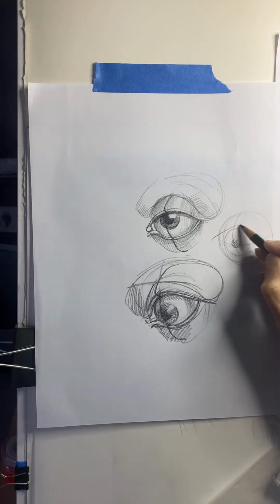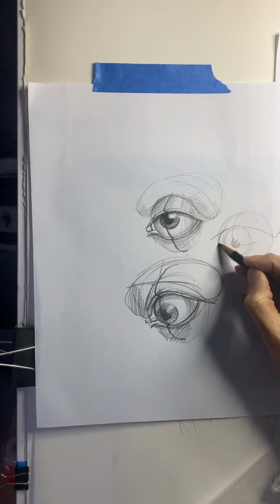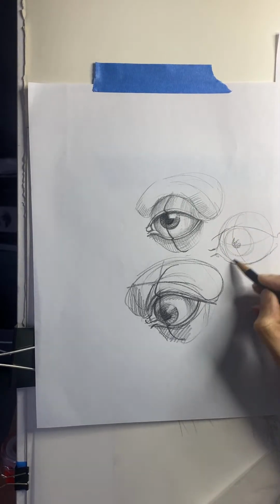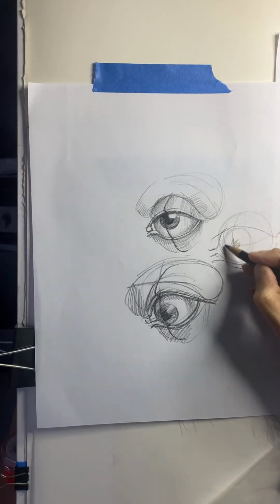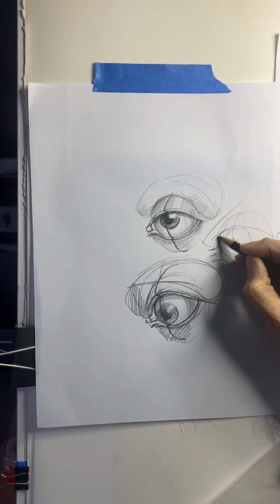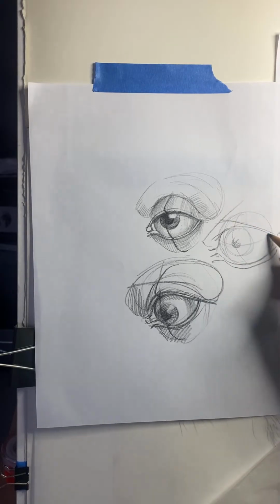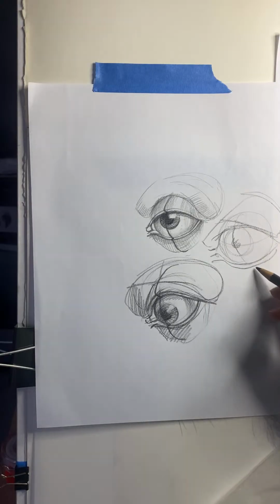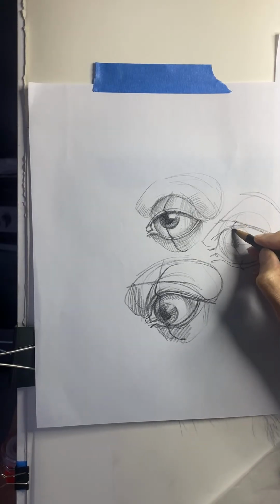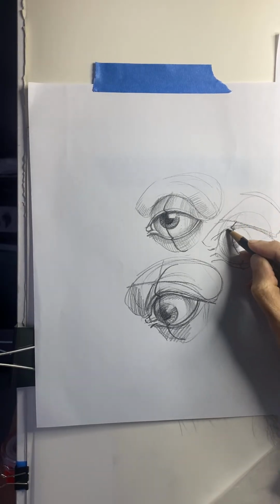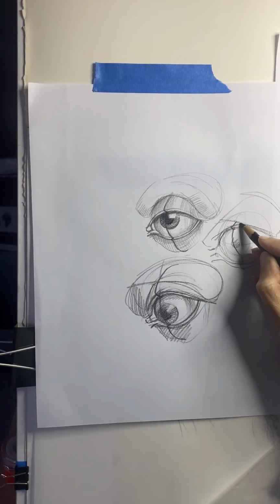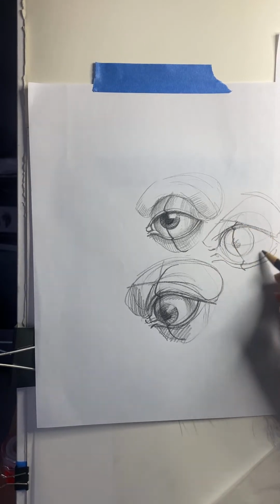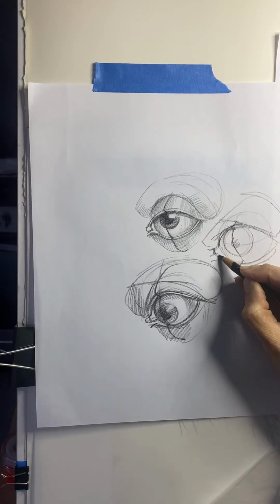And it depends how we will structure the eye according to the person. Whether that skin will come down if it's an old person. But again, we're looking for the essential parts.